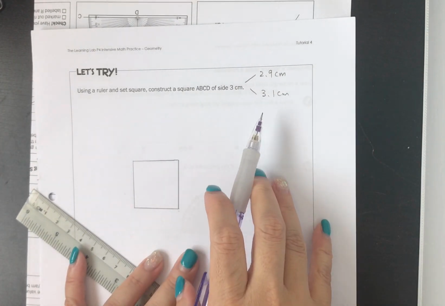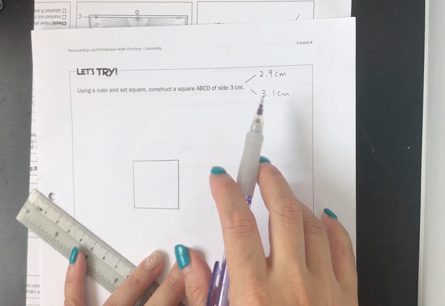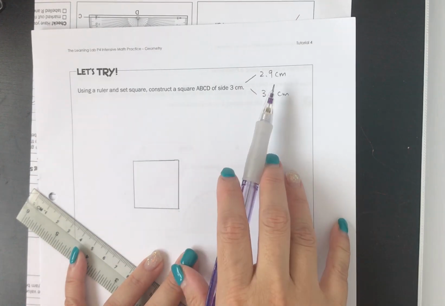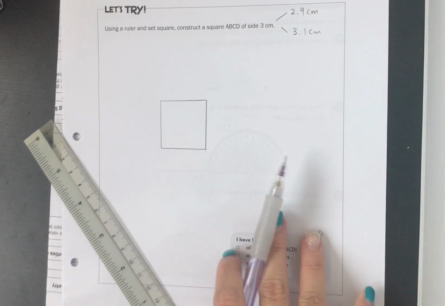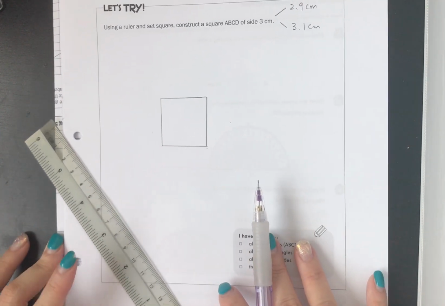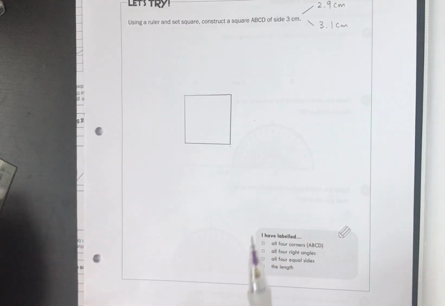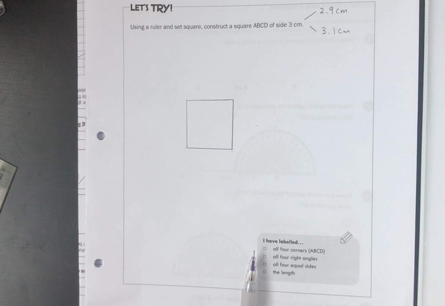You're only allowed 0.1 cm of error. If it's anything more or less, like more than 3.1 cm or less than 2.9 cm, I will have to ask you to redo it, and you will get it wrong if it's a mock test or a test in your school. So please be as accurate as possible and make sure that your pencil is sharp if you're using a wooden pencil.